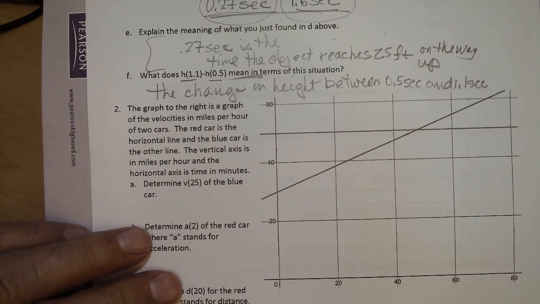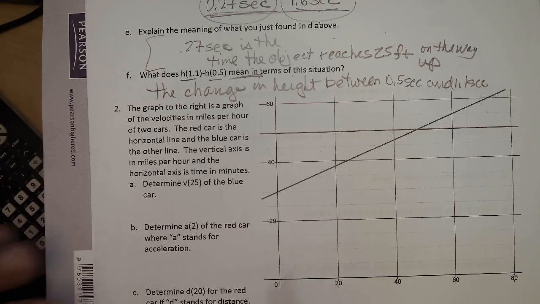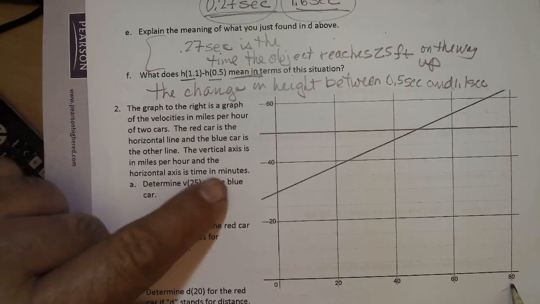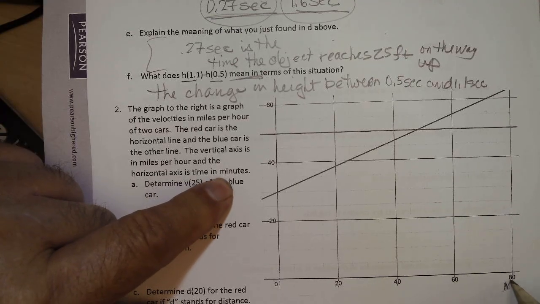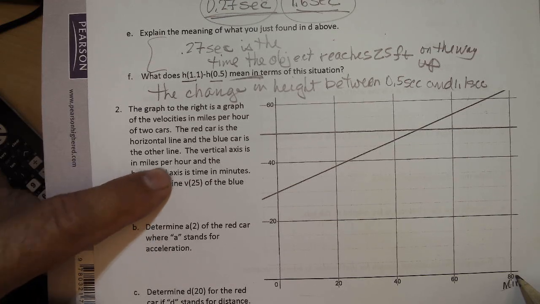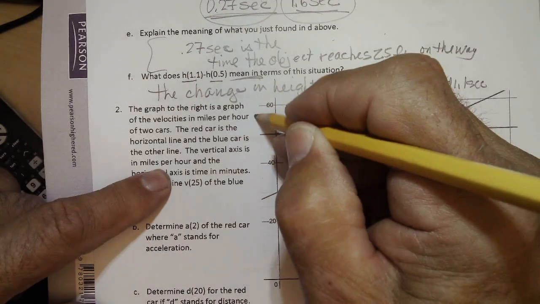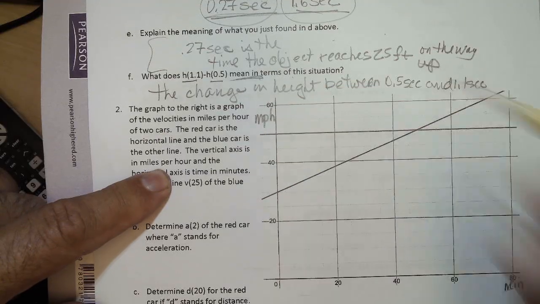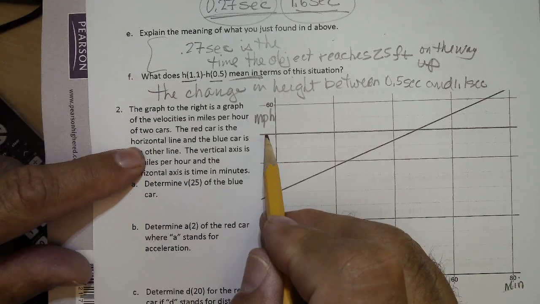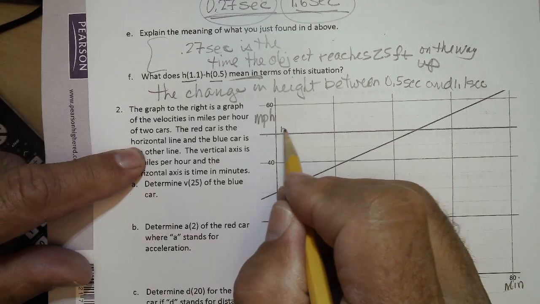All right, number 2. So here's a graph. This is in minutes. You have to watch your units on this. And the vertical axis is in miles per hour. And the horizontal line is for a blue car.